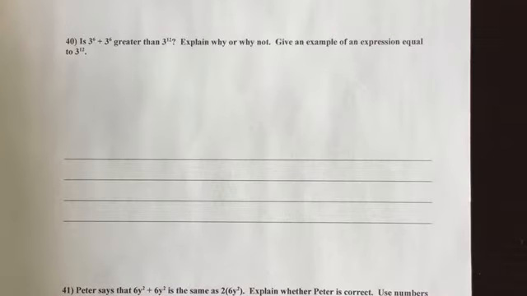Numbers 40 and 41 are explanations. Again, your explanations and your examples you give are going to vary from person to person. This is how I think about it and look at it. So just to give you an example of it. Is 3 to the 6 plus 3 to the 6 greater than 3 to the 12th? Explain why or why not. Give an example of an expression equal to 3 to the 12th. So there's kind of a lot going on there.